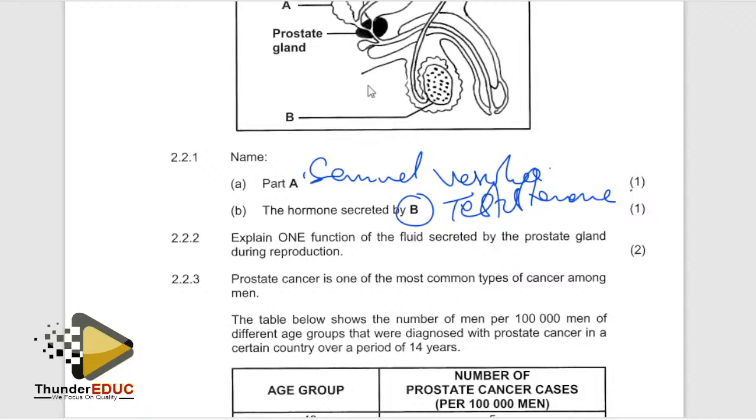So seminal vesicles produce alkaline fluid, which neutralizes the acidic nature of the vagina. I saw some books talking about something else. I don't know, but I don't think it's correct. This is the perfect one which we are looking at. If it is so, maybe they will look into it and then credit it. But this is the perfect answer we are supposed to talk about.